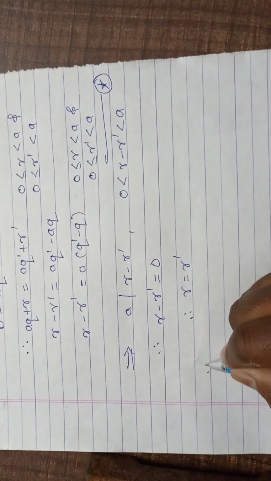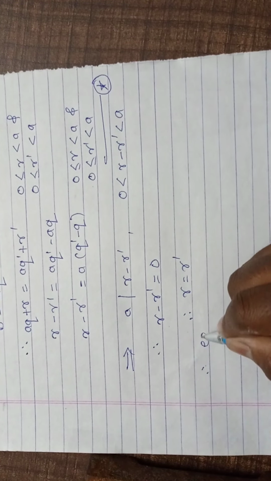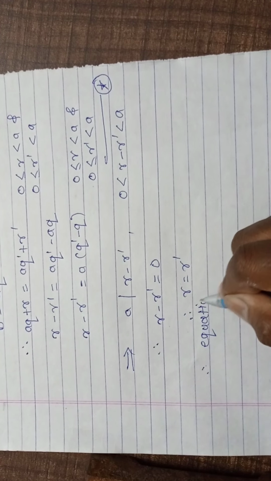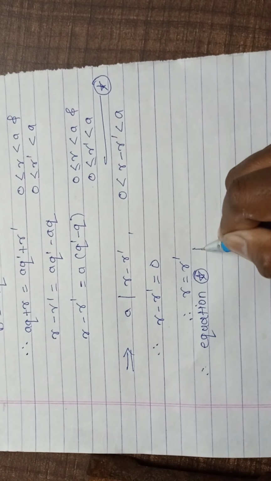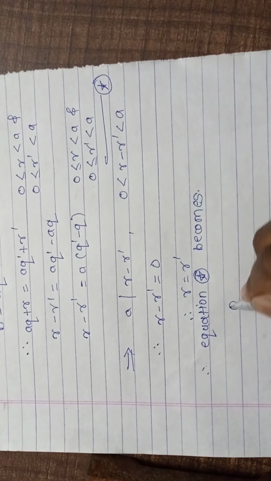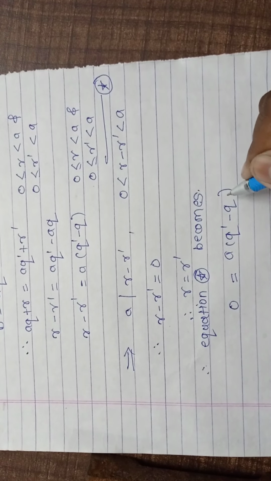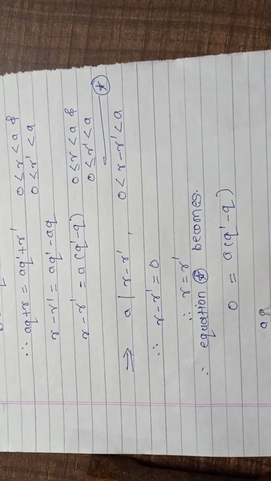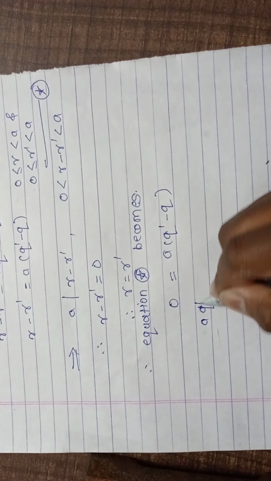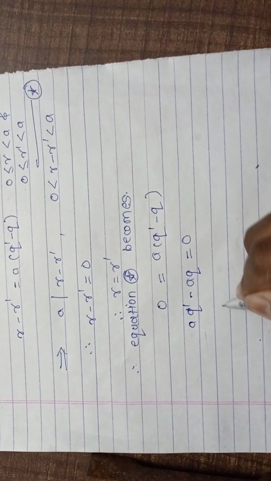Therefore, substitute this value in equation star. Equation star becomes 0 = a(q' − q). Therefore aq' − aq = 0.